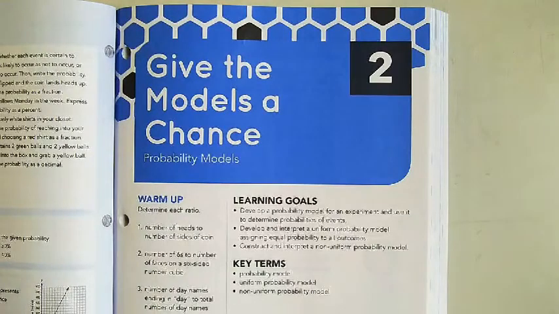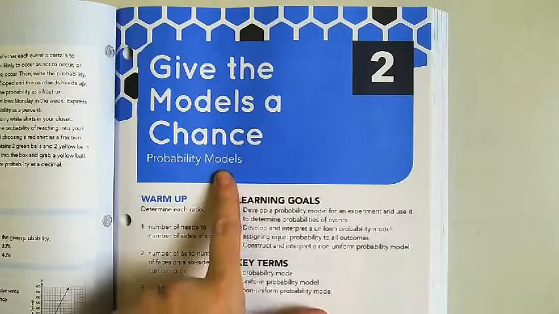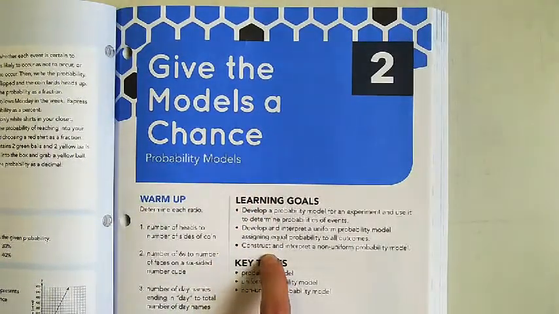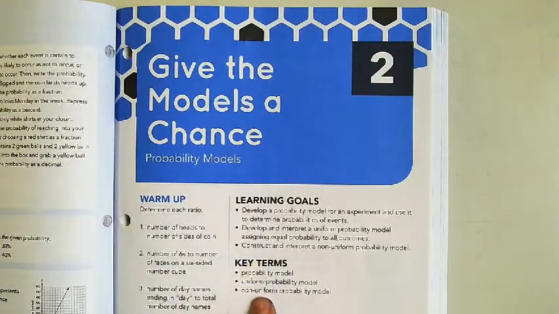Today we're going to start lesson 2, give the models a chance. We're going to be making probability models. Here's our learning goals for the lesson and some new key terms that we're going to be talking about today.